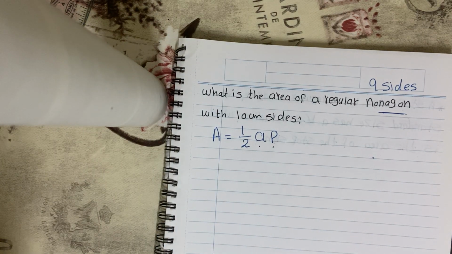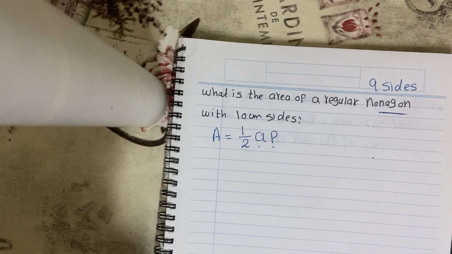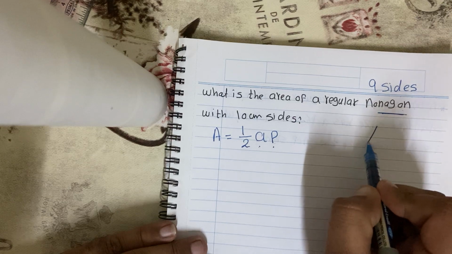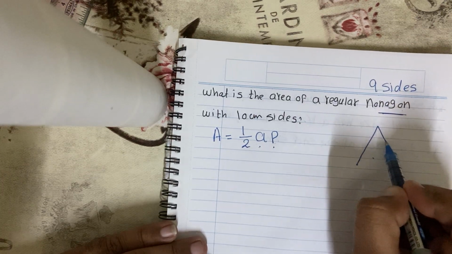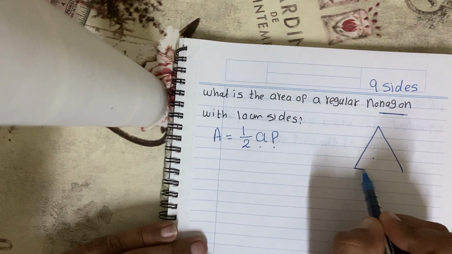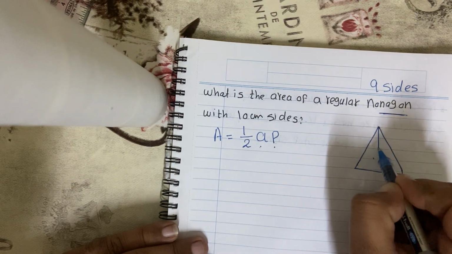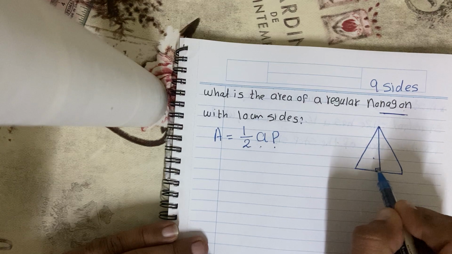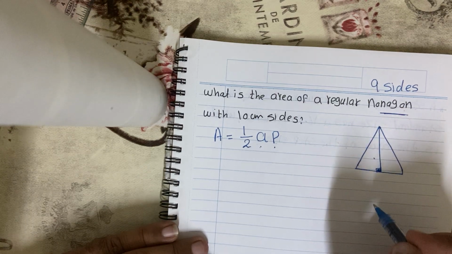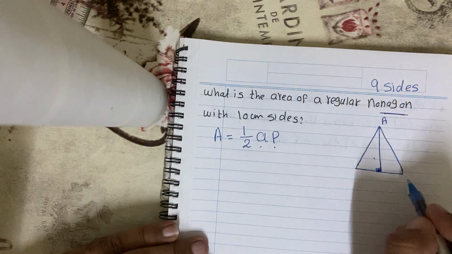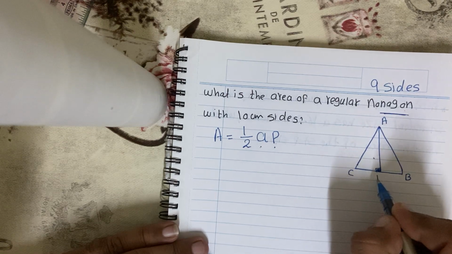Let's find first the apothem. How can we find the apothem? We just need to draw a triangle like that. This is the apothem. If the triangle is called ABC, this is called AD.